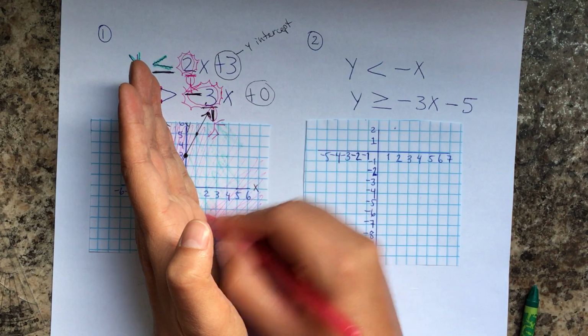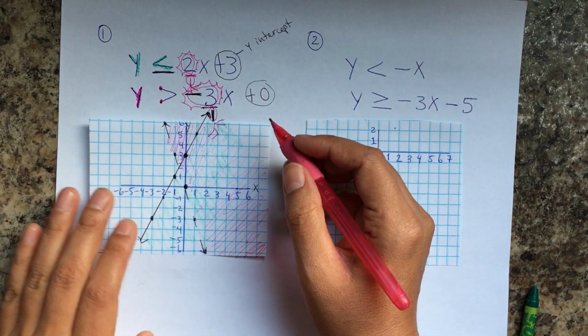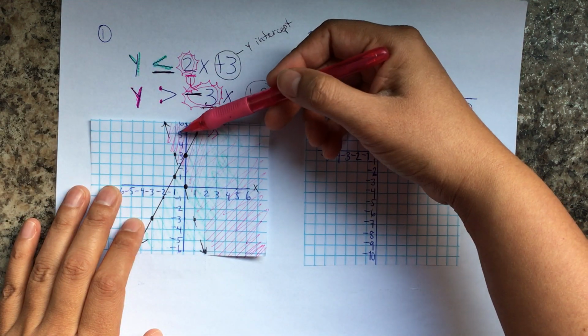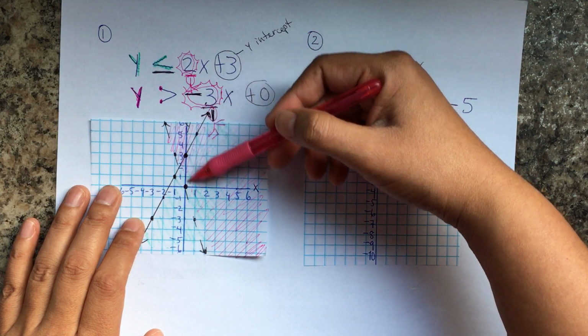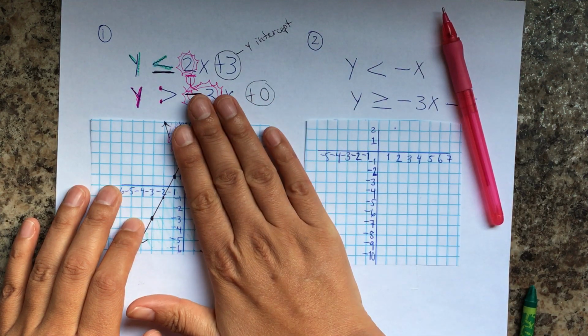Now, what are we looking for in here? When we're looking, you notice that the pink goes all the way here, all of this.